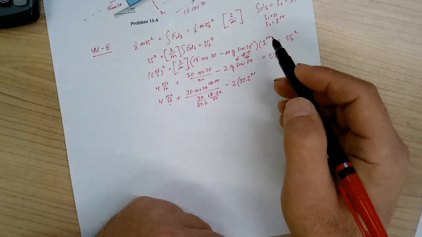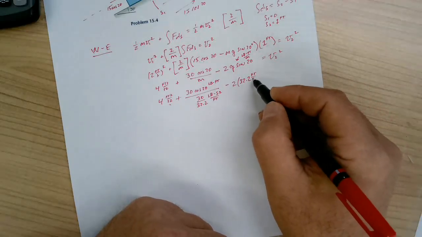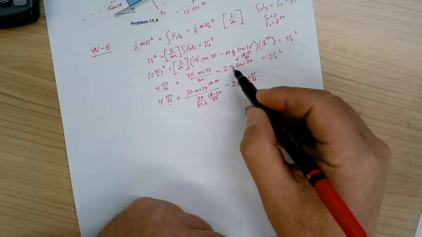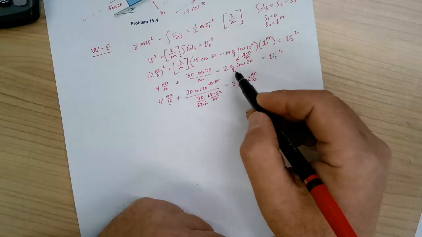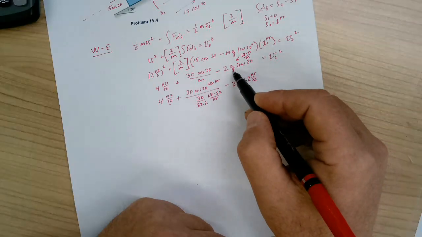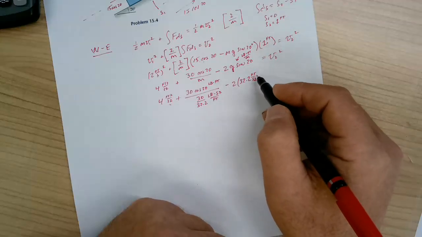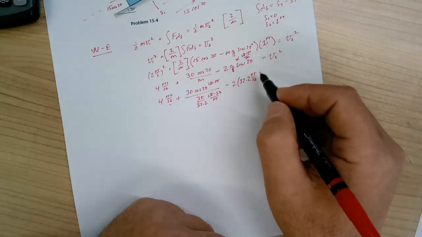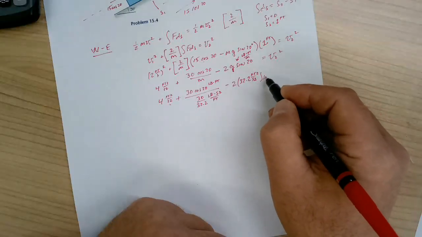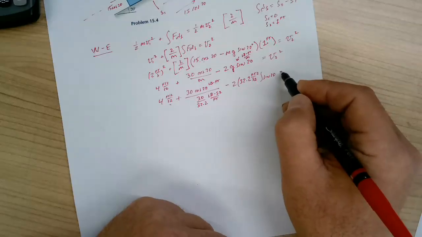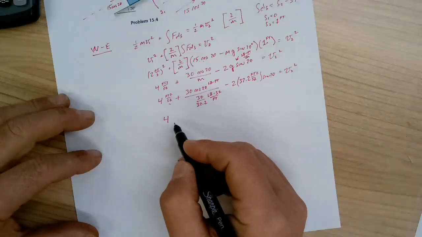Remember, feet per second squared, but I multiplied it by feet, so g, which is in feet per second squared, times 1 foot is feet squared per second squared, and that's sine 20, V2 squared, and we get 4.